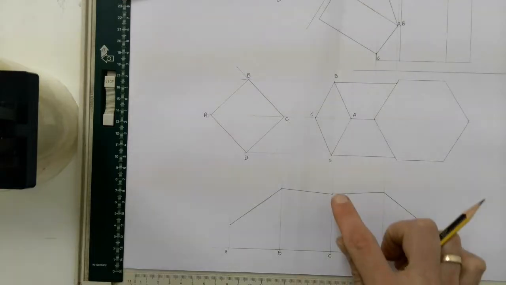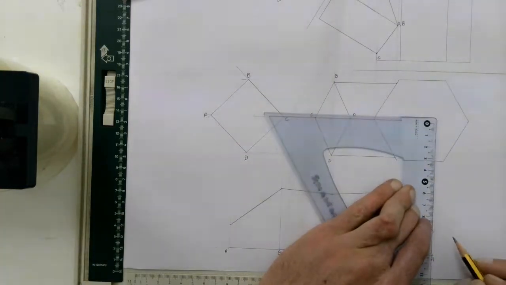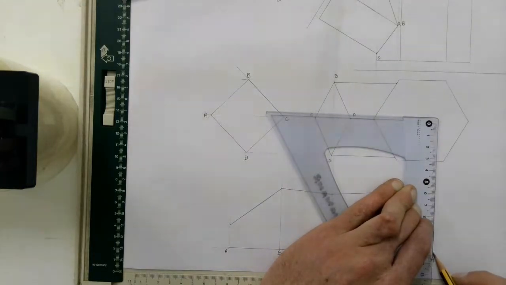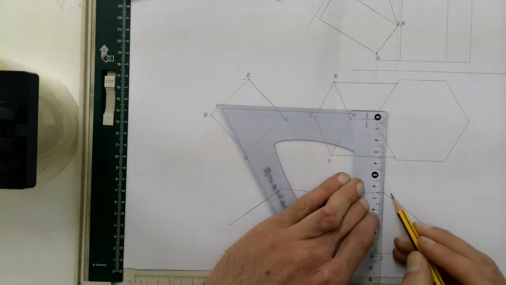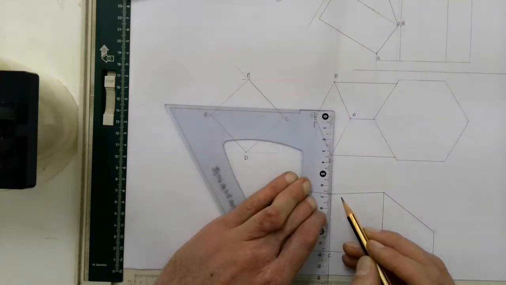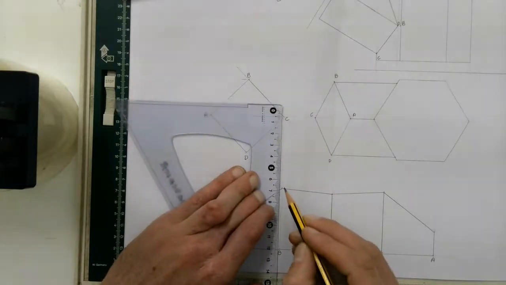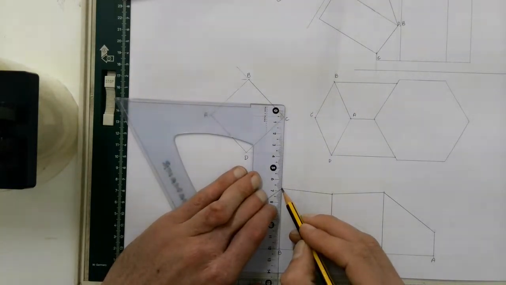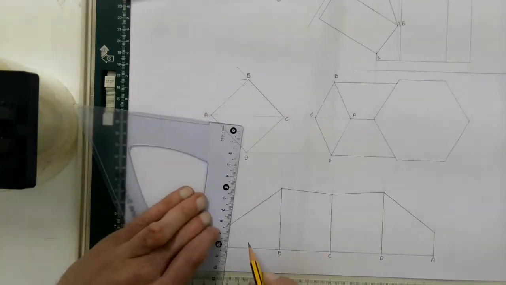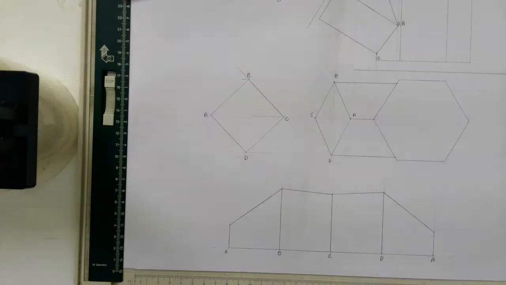I simply need to draw in dark lines now for each of the sides. And that then completes the development of my secondary pipe for this question.